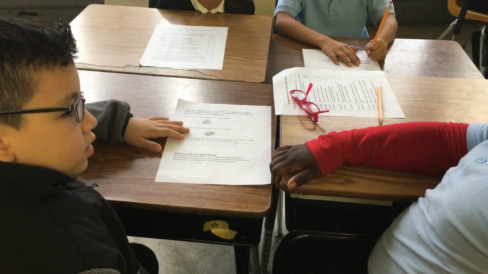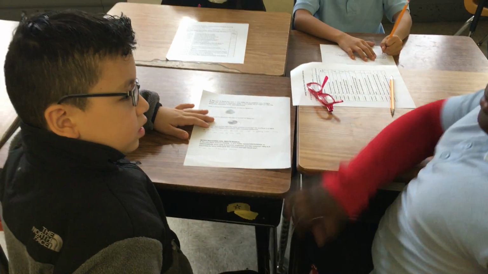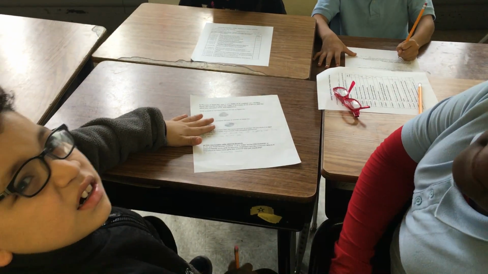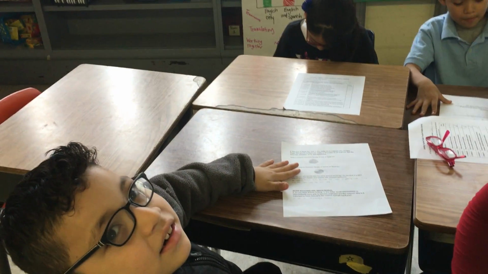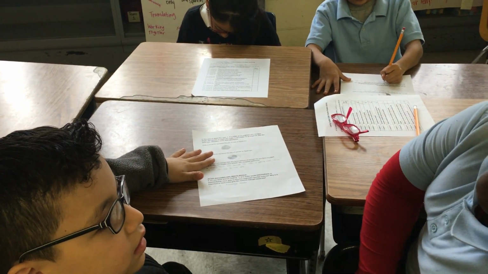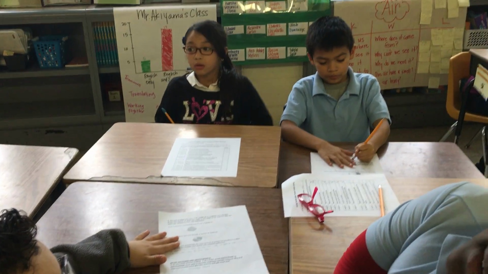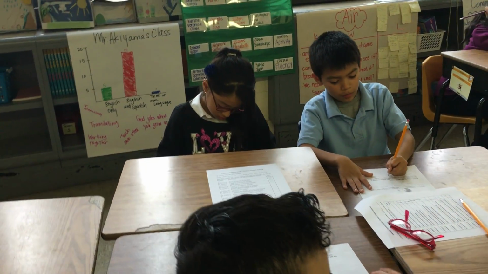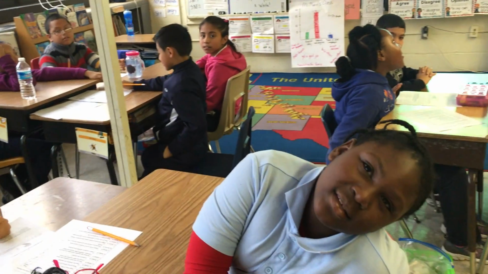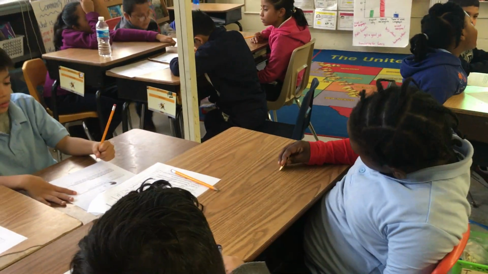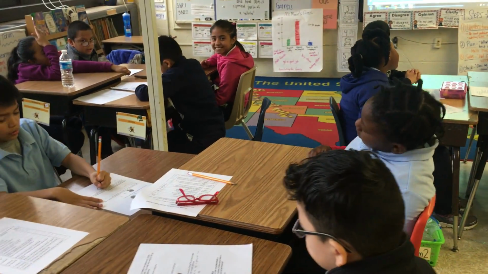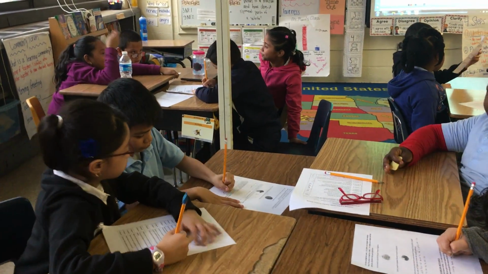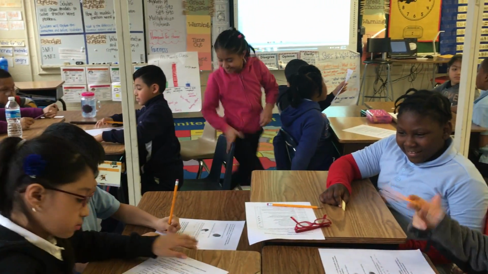Mm-hmm. What does that mean for the lives of these women that make less money? What does that mean? That means if you have less money, they wouldn't want to be a scientist anymore. Which is why it would discourage them, right? Yeah. Okay. So women should have the same amount of money as the men. I agree. Women will get less.